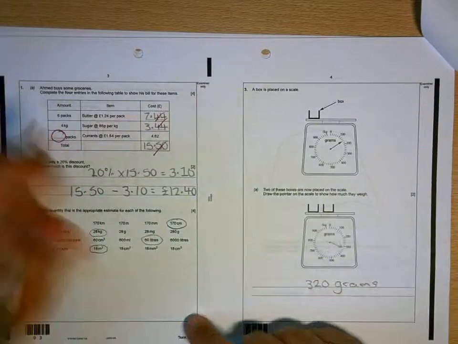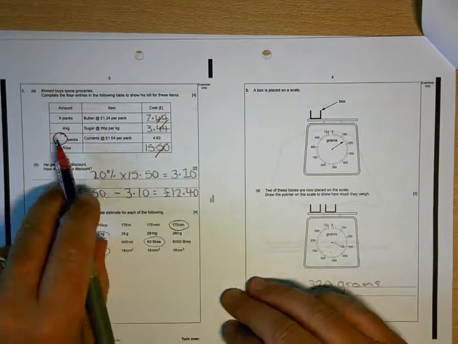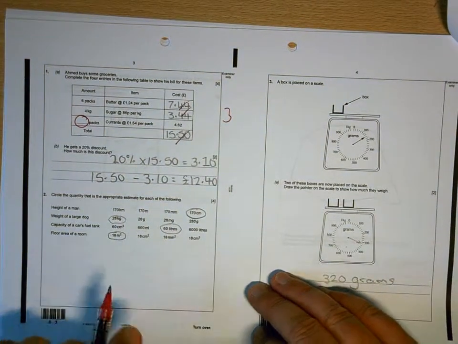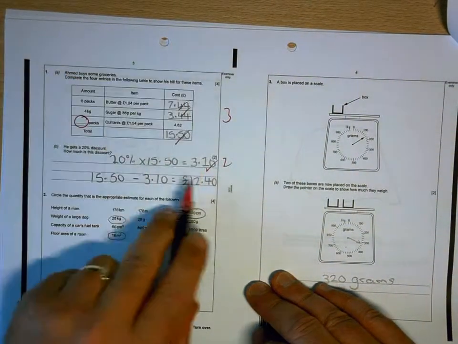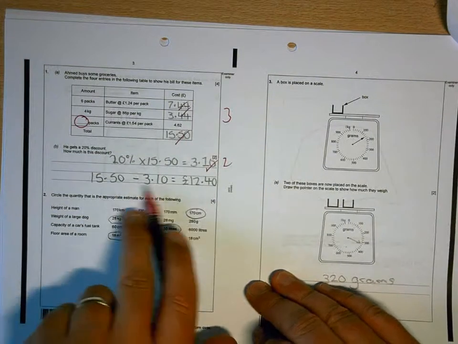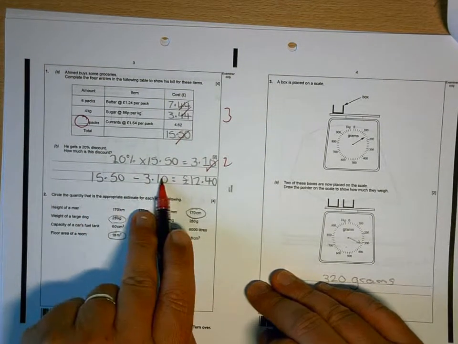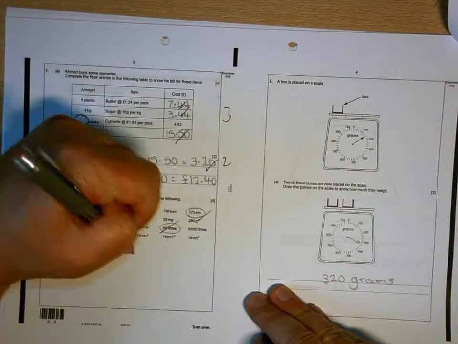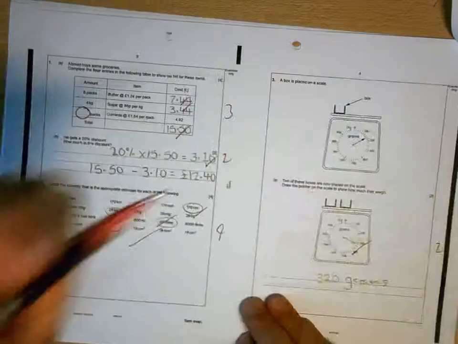Right, you've missed out one of the gaps there which they wanted you to work out. So unfortunately, you'll drop a mark for that. £3.10 is the right answer. You don't need to do this. It's not asking you how much they end up paying. It's just asking what the discount is going to be. That's good, and that's good too.